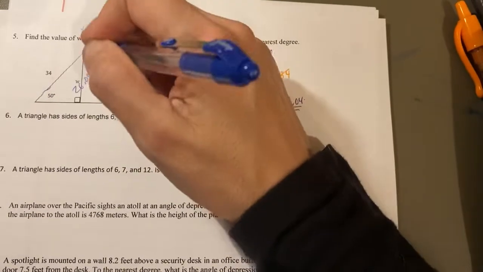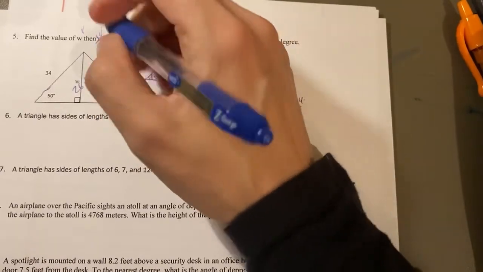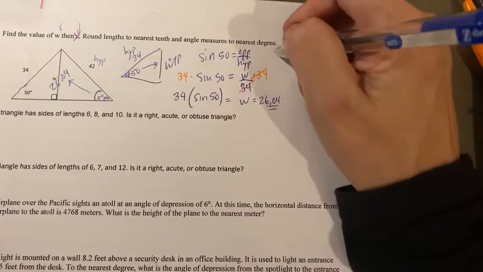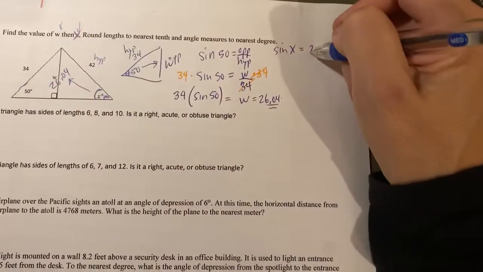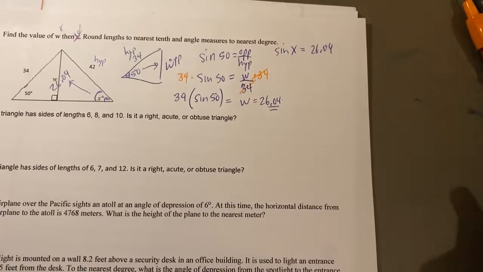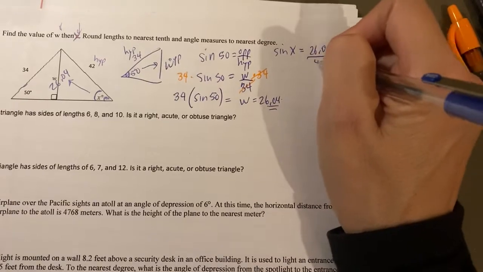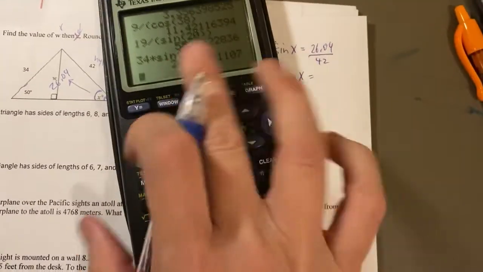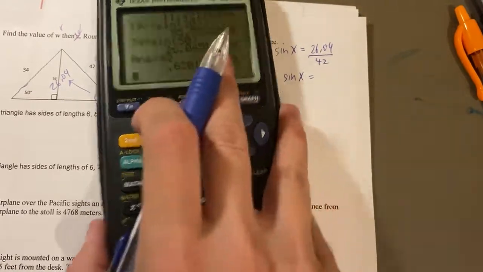Okay, so now I have a new angle. This is my reference angle x, and I want opposite over hypotenuse. So I want sine again. The sine of my reference angle x is opposite 26.04, and I have that in my calculator still. I don't want to round too soon, over 42. So the sine of x is whatever that big number is, divided by 42. Okay, so that's what it is.